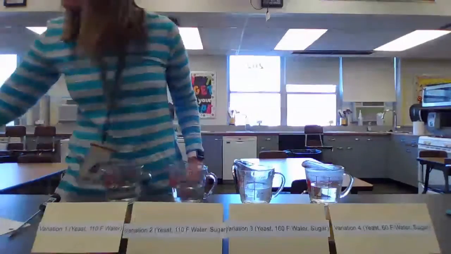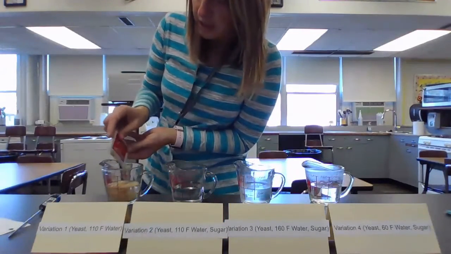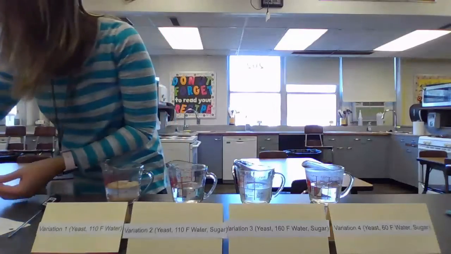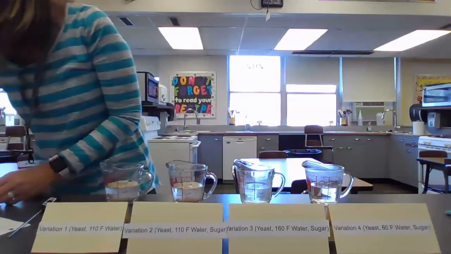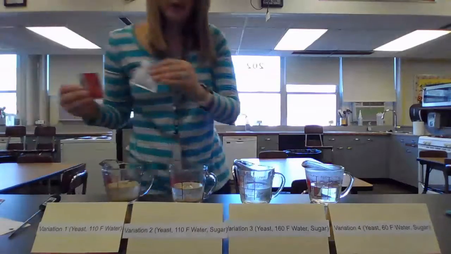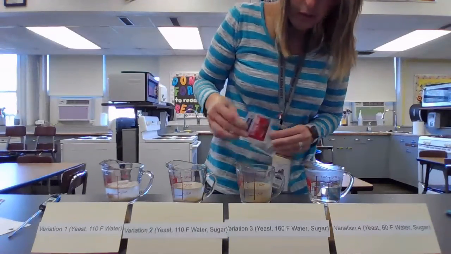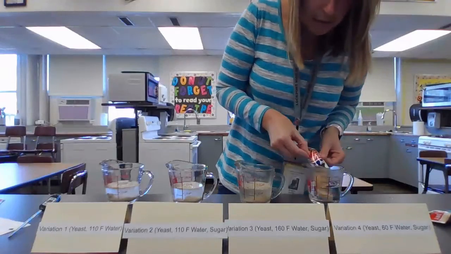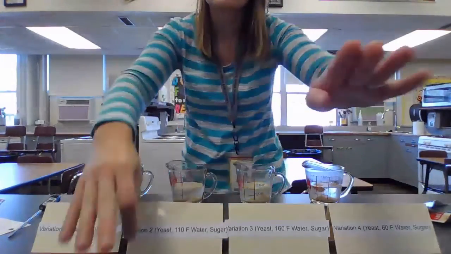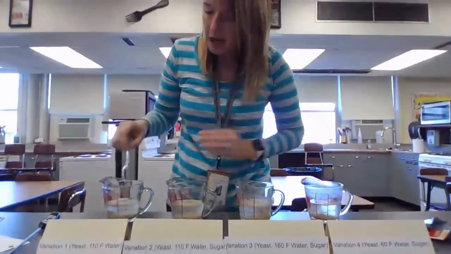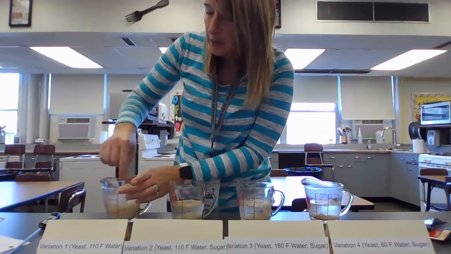So what I need to do is add the yeast before the water temperatures change too much. Each cup does get a little bit of yeast. Then what I also need to add to every cup, except the first one, is 1 teaspoon of sugar. And then I want to stir the yeast into the water to dissolve. To do that, you can use a fork, or a whisk. There's not really too much to see yet. That's how I'm setting this up.